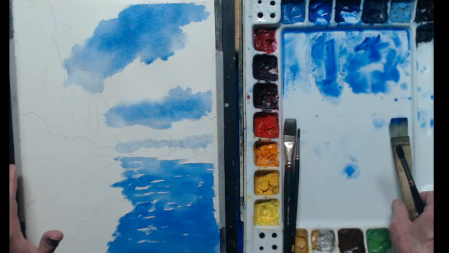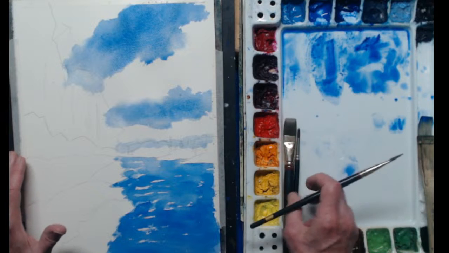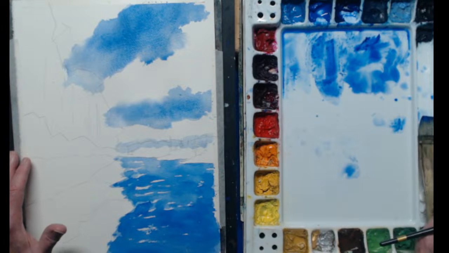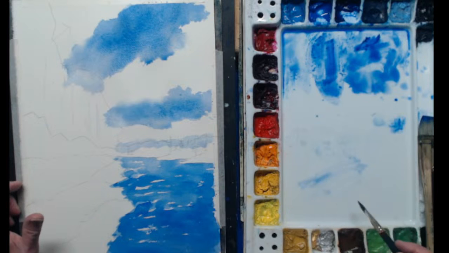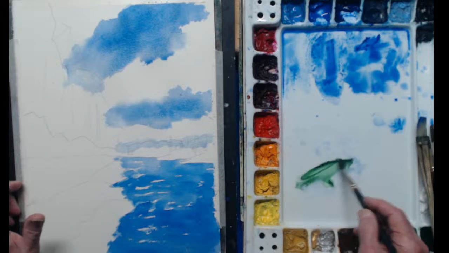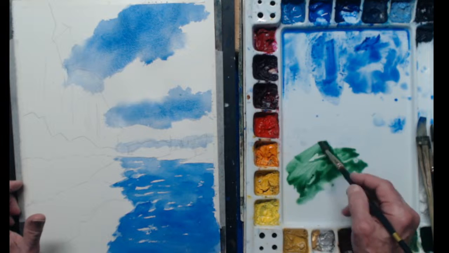So I'm going to mix up some greens here. I'm going to use the 1/2 inch flat Holbein brush. And I'm going to mix up a little bit of Hooker's green.